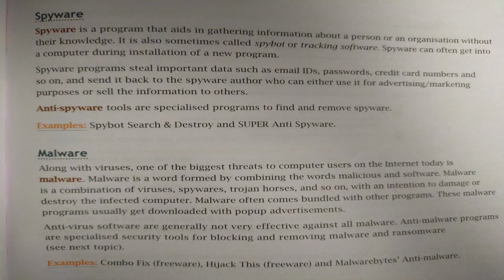Then after, malware. Along with viruses, one of the biggest threats to computer users on the internet today is malware. Malware is a word formed by combining the words malicious and software. Malware destroys the infected computer. Malware often comes bundled with other programs. This malware usually gets downloaded with pop-up advertisements. Antivirus software is generally not very effective against all malware.